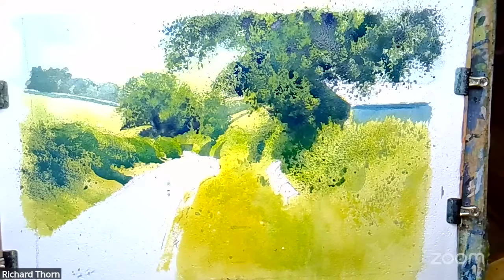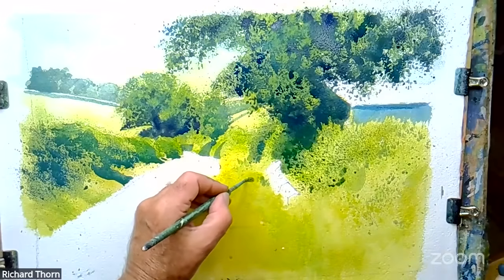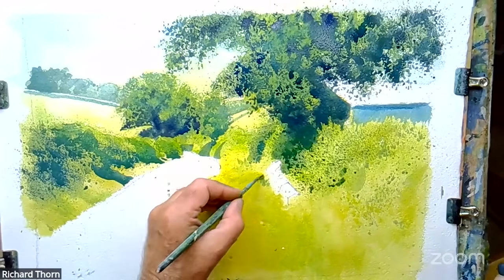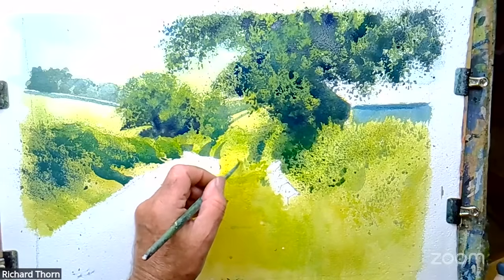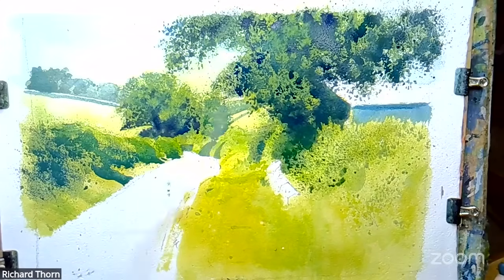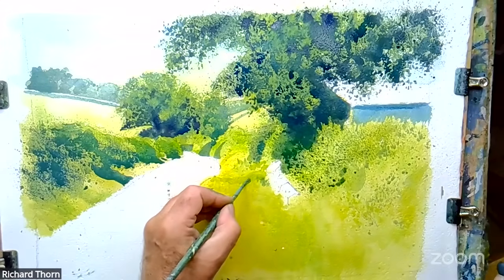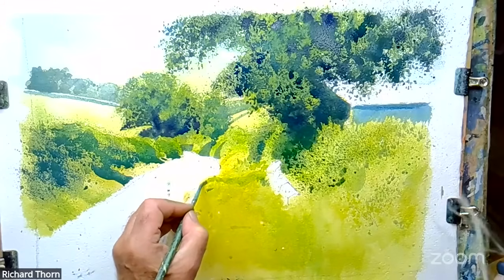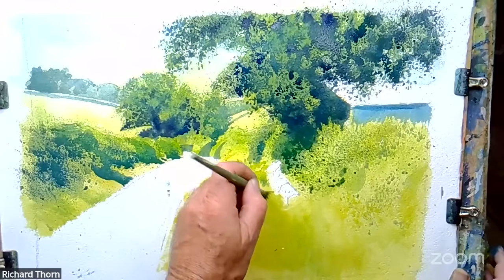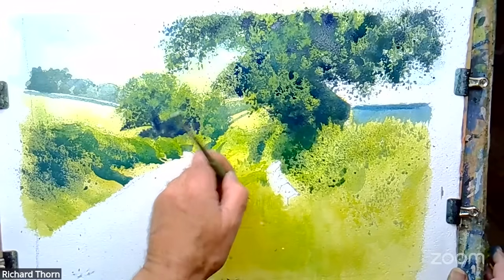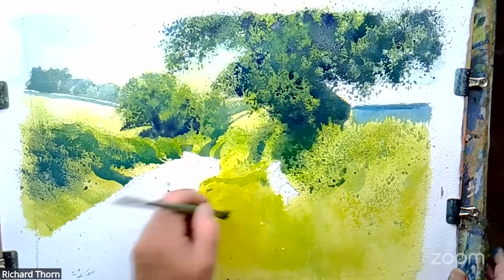I want to add in some shadows falling across the grass. Again, I'm remembering to make a shape out of that shadow. It actually means something. Then I'll start to look at some grass shapes here.